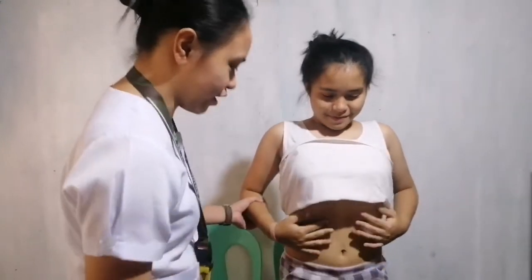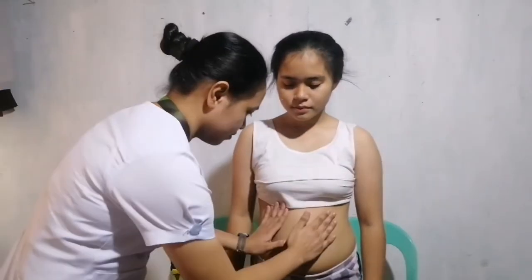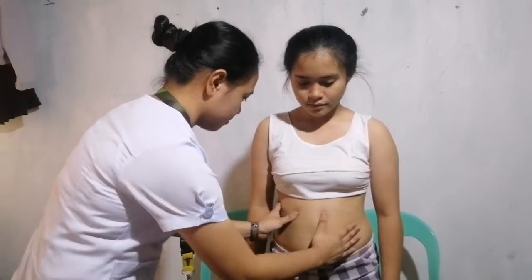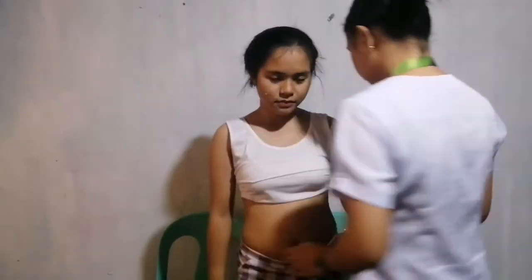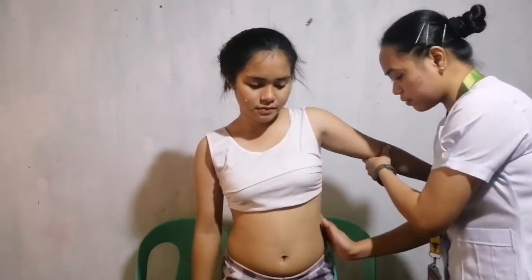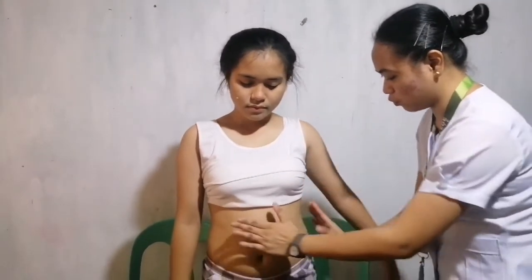Please take a deep breath. So, the client has quiet, rhythmic, and effortless respirations, while the costal angle is less than 90 degrees. Next is to palpate the anterior thorax for the temperature and tenderness. We must avoid deep palpation because it could lead to displacement of the bone.